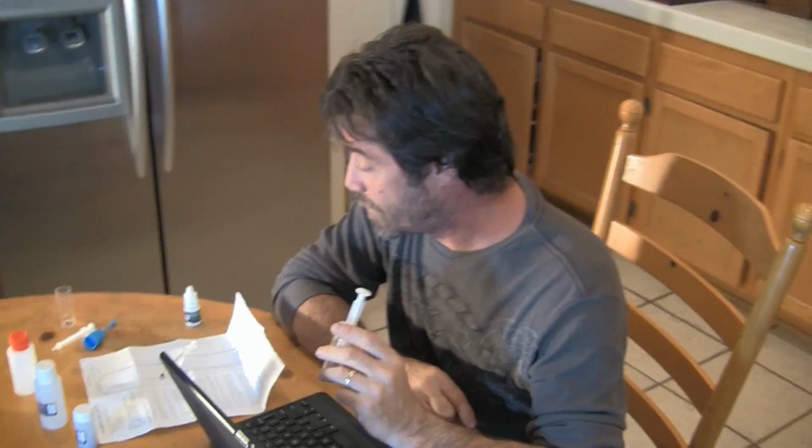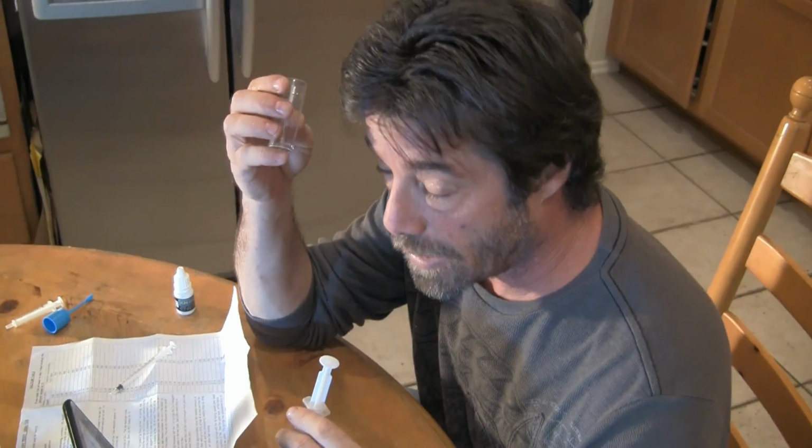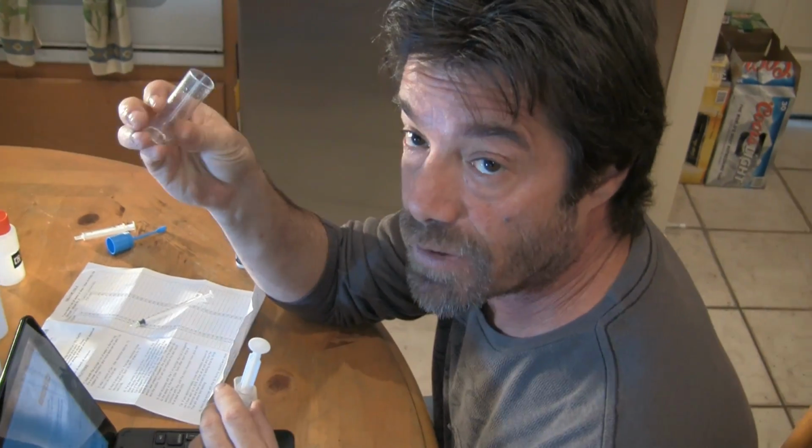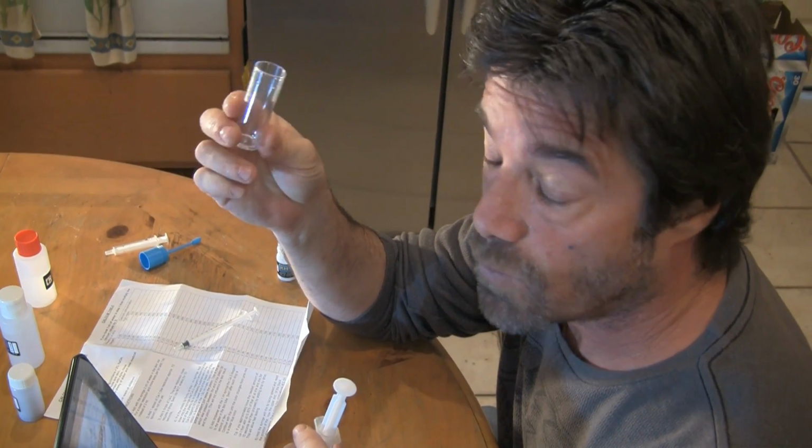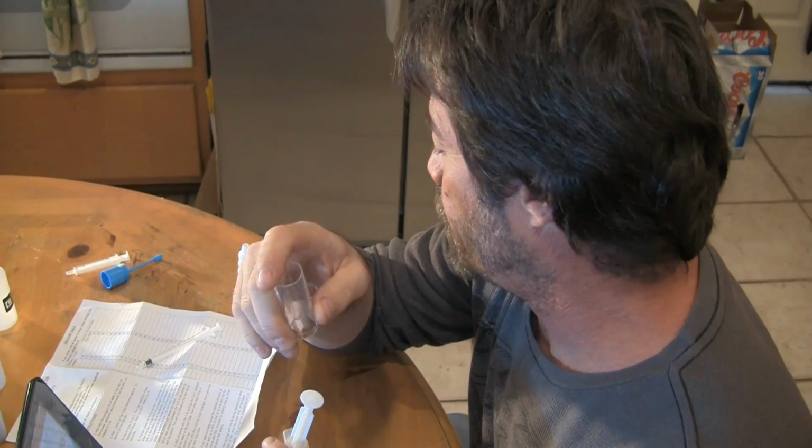All right, so now it's time to test alkalinity. I also want to make a comment in hindsight. I rinsed this vial with fresh water, but I did not rinse it in salt water before I put the water in here for the calcium test.